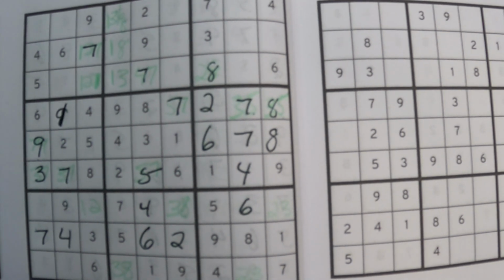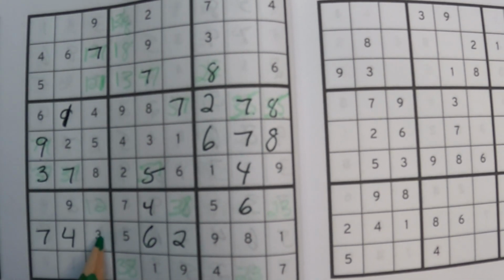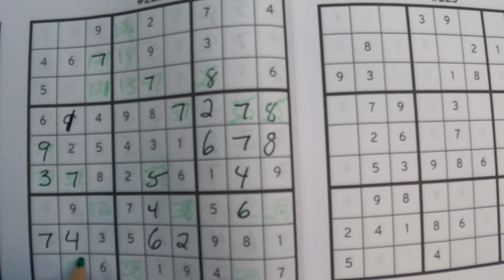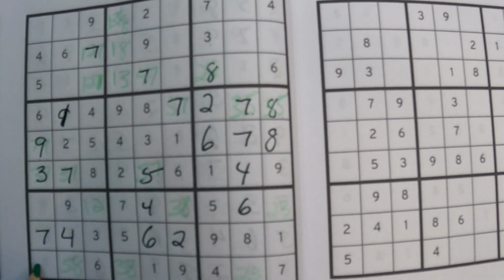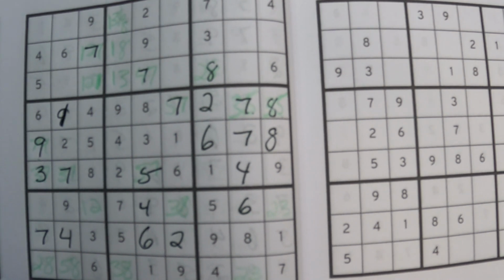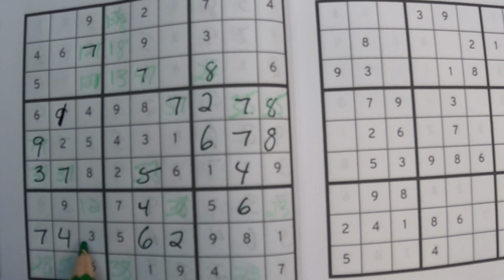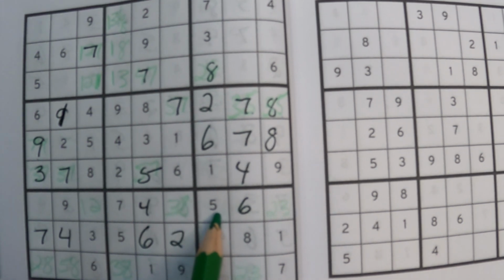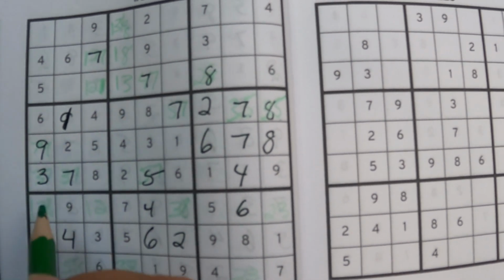For this row, we're missing 2, 3, 5, and 8. We've got a 3 here, a 2 here, so 5, 8. 3, 5 here, so 2, 8. And just to finish out this box, we're missing 1, 2, 5, and 8. We've got a 5 here. So 1, 2, 8.